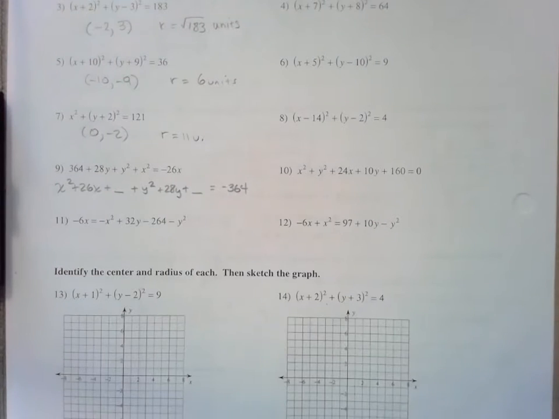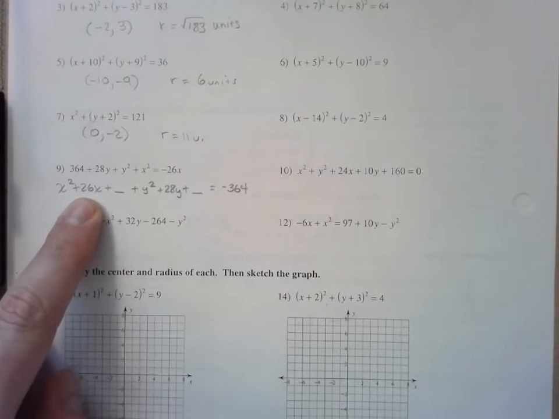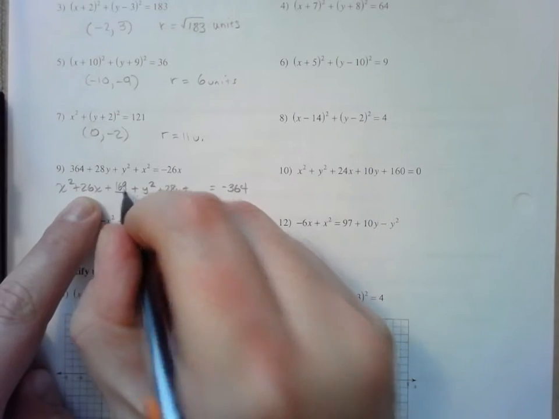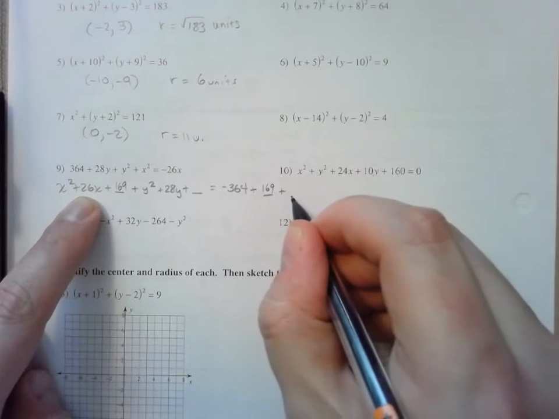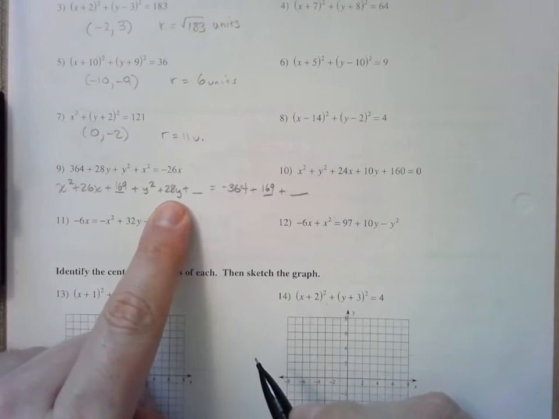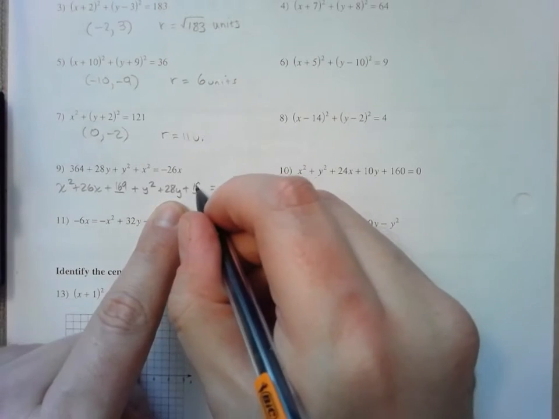Alright, we're going to complete some squares. Divide by 2, square it, and add that number to both sides.